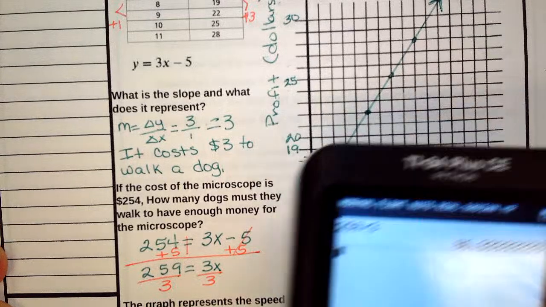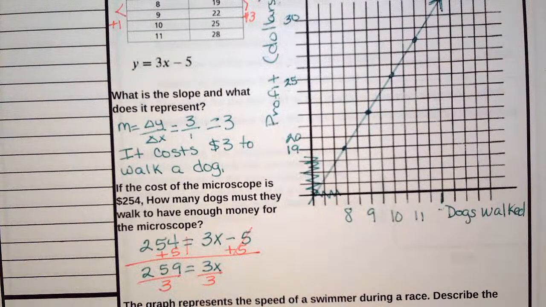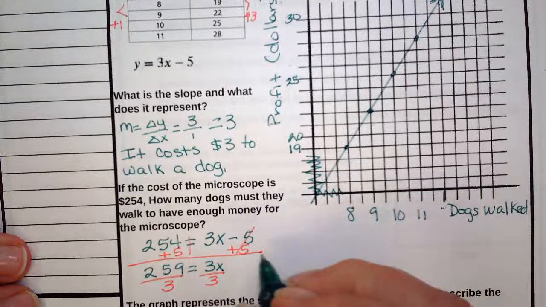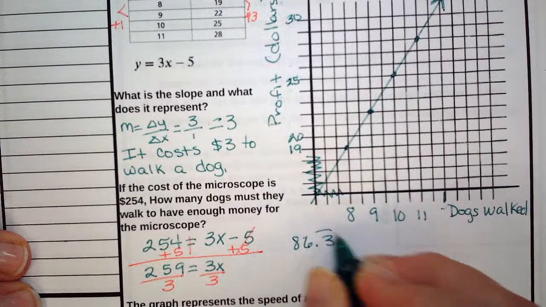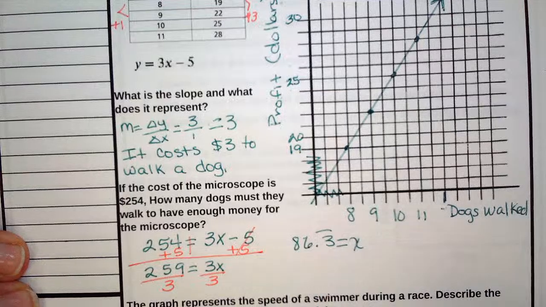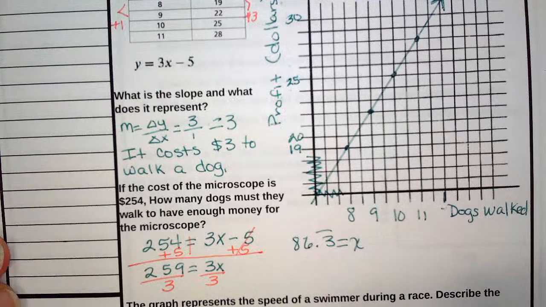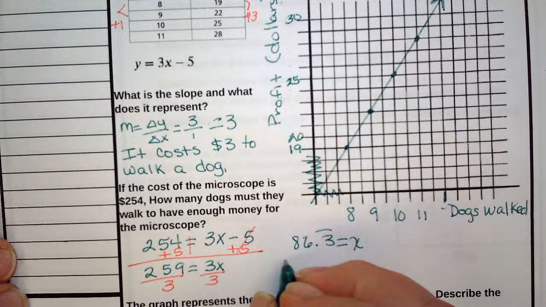$259 divided by 3 gives me 86 1/3. Can I walk a third of a dog? No. So they have to walk 87 dogs to get the money.